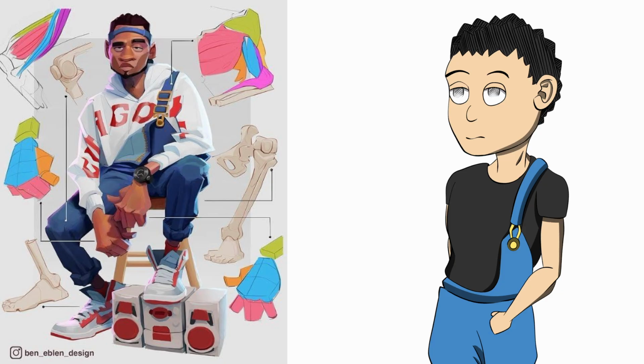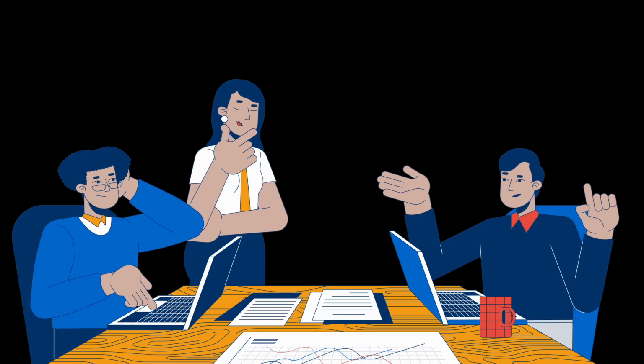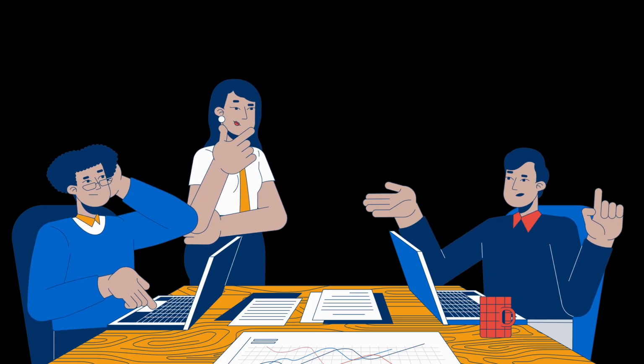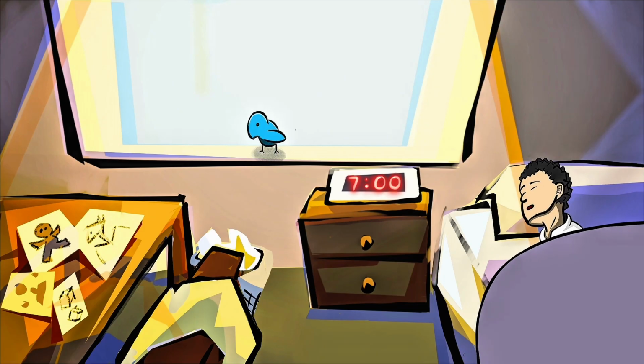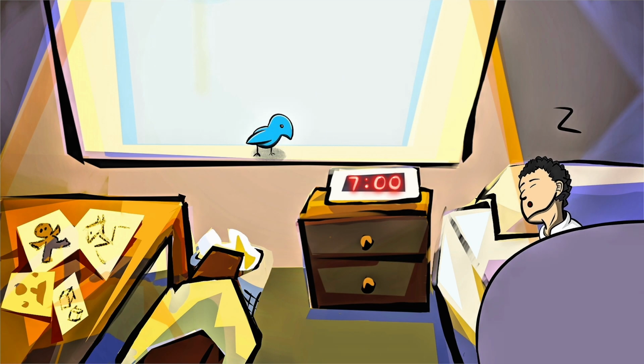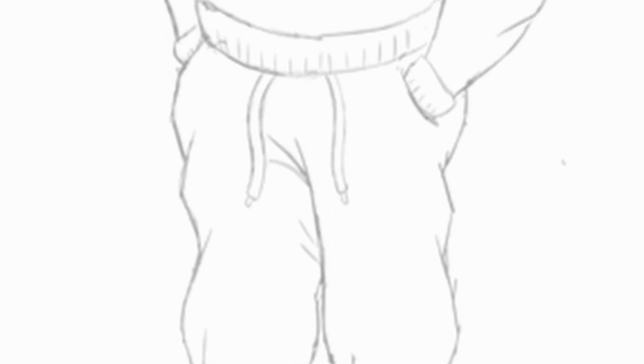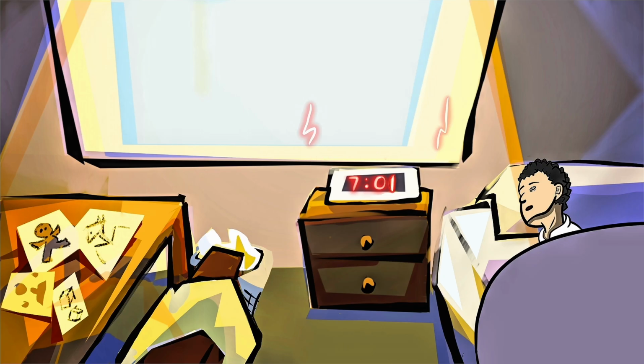Looking back, I really liked the idea for the first design, and you can probably tell where some of the inspiration came from. But after discussing it as a group, we felt like the outfit didn't fully fit the story or the personality of the character, because the animation revolves around procrastination and someone struggling to get out of bed. I decided to redesign the outfit to look more casual and comfortable, as if the character had just woken up.